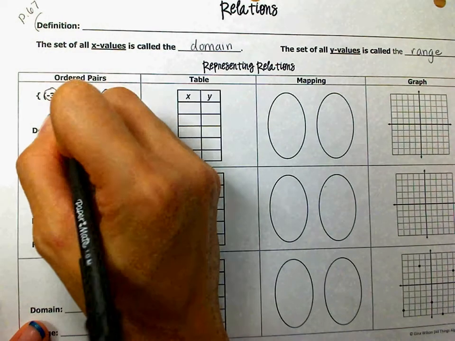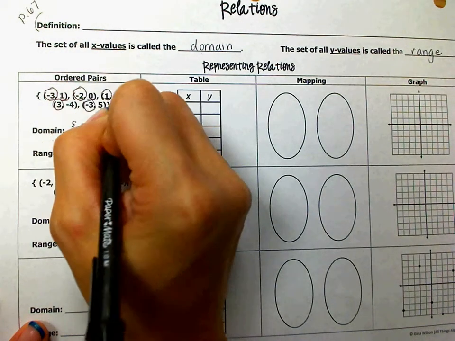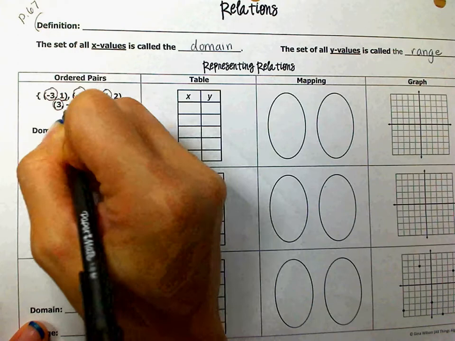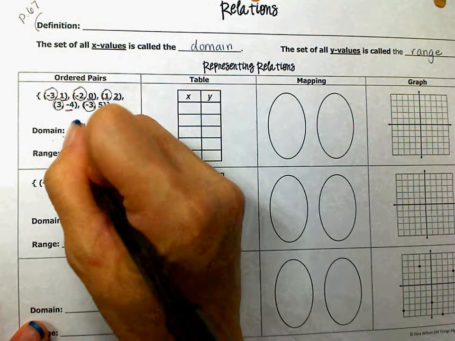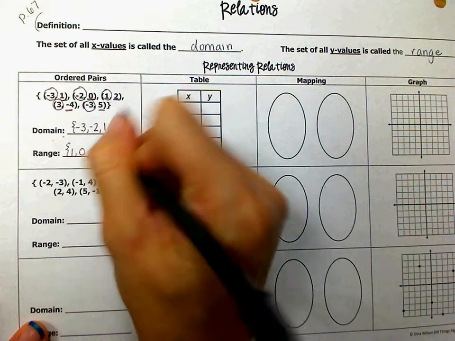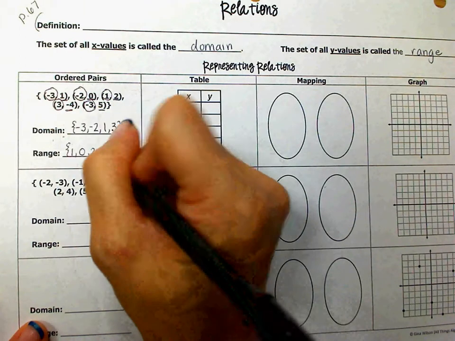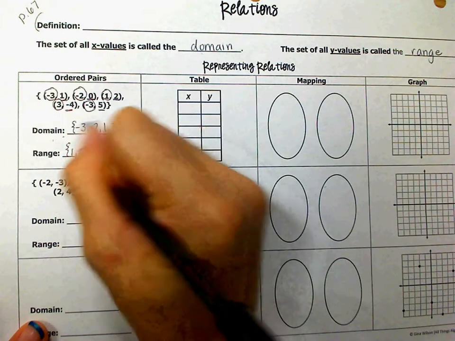Now the y values are the ones that I didn't circle. Okay, so those are my y values, the ones that I just underlined. So let's see what they are. 1, 0, 2, -4, and 5. None of these repeated, okay?